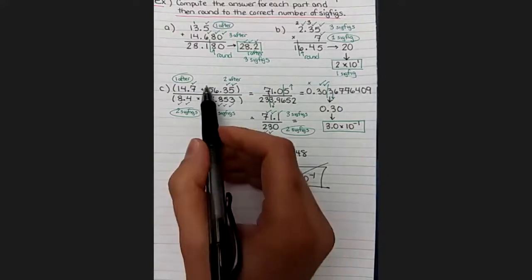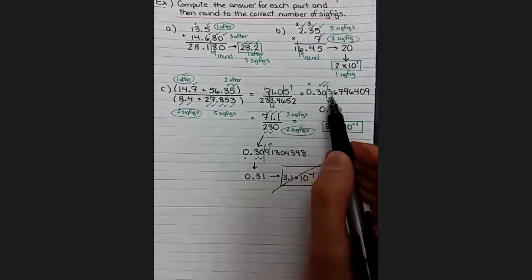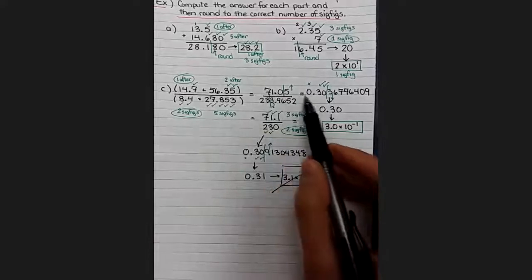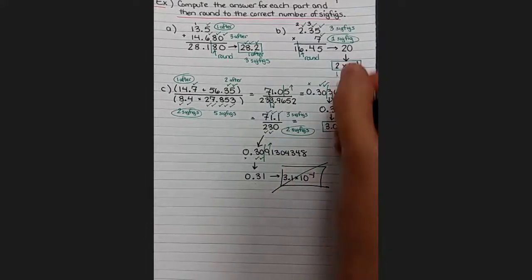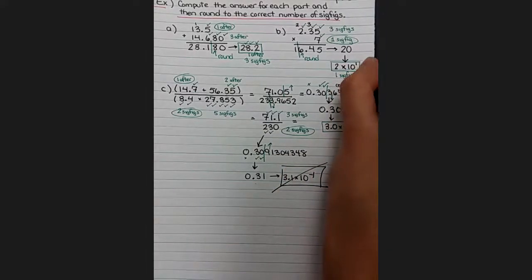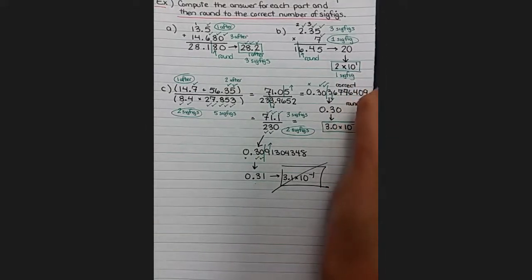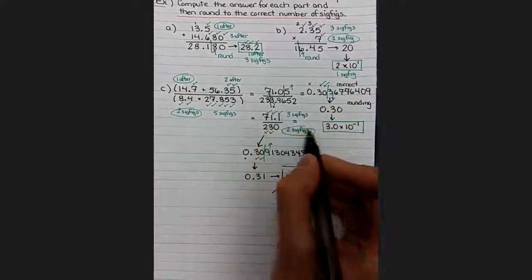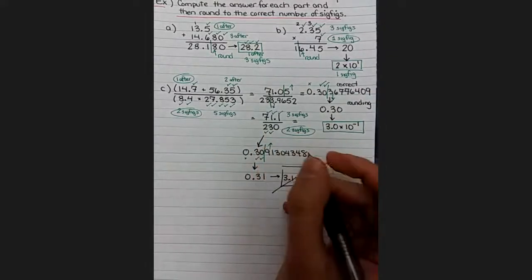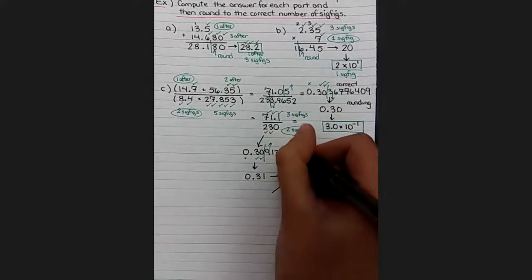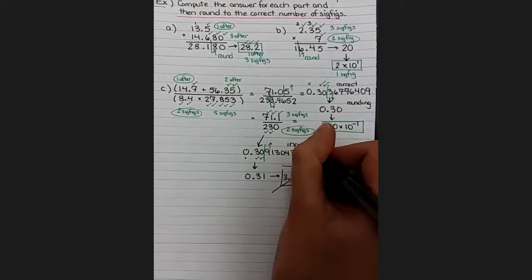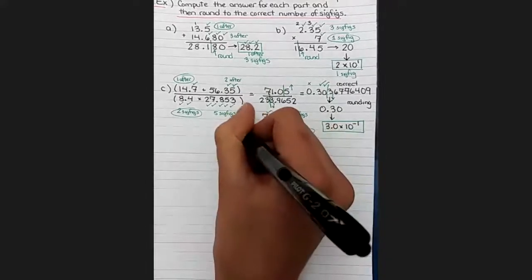So this is why I recommend calculating the number all the way through to the end, carrying all the significant figures first, finding the correct answer, and then rounding it to the correct number of sig figs after you finish. This one is an incorrect answer that you get by rounding first.